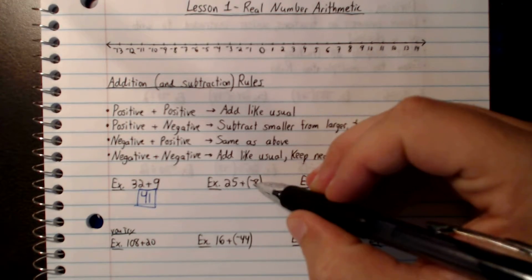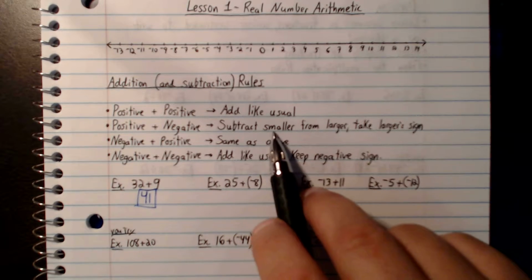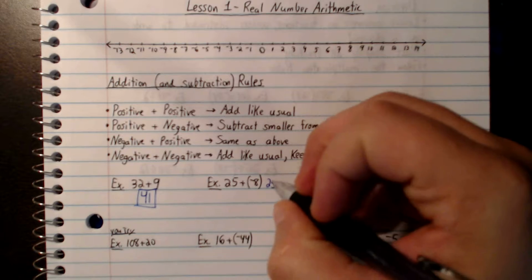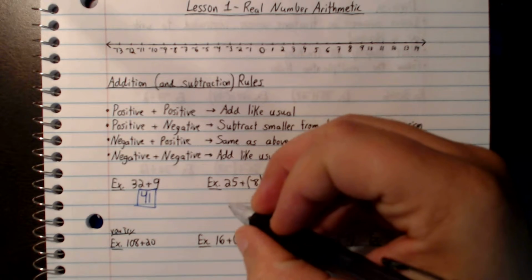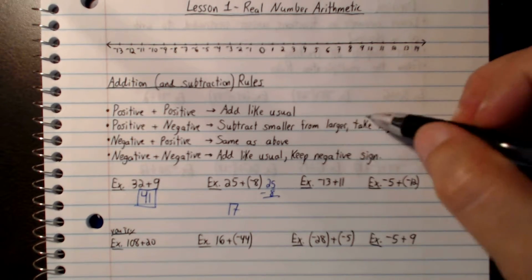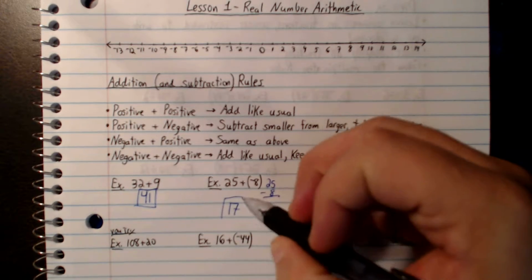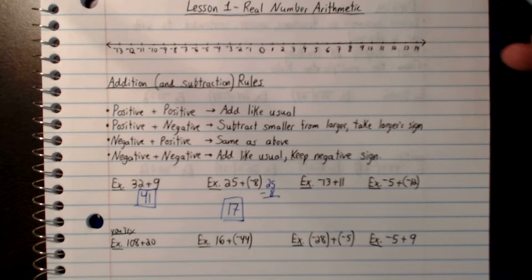25 plus -8, well, it says here that I'm going to subtract the smaller from the larger. So 8 is smaller. So if I did 25 minus 8, that's going to give us 17. And I want to take the larger sign. 25 is larger. It's positive. So we'll keep 17 positive.